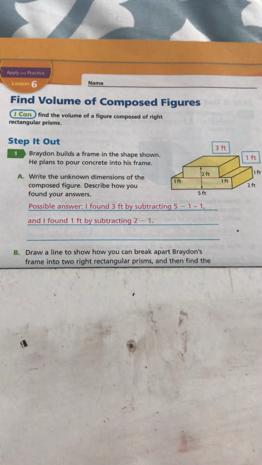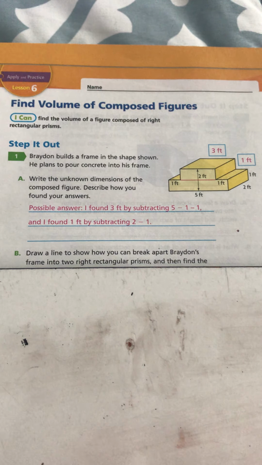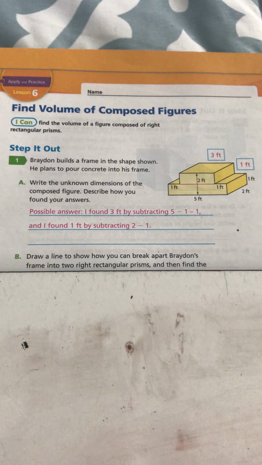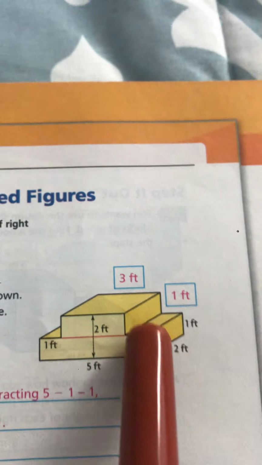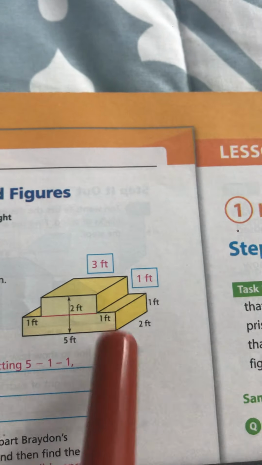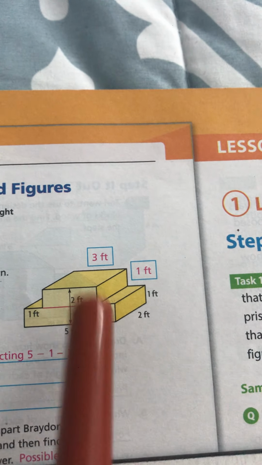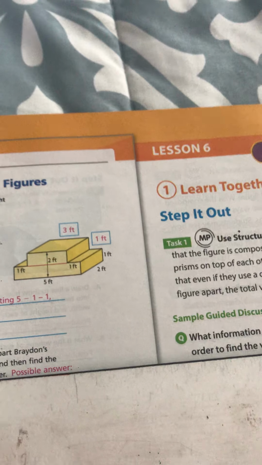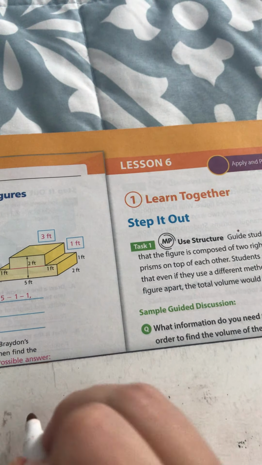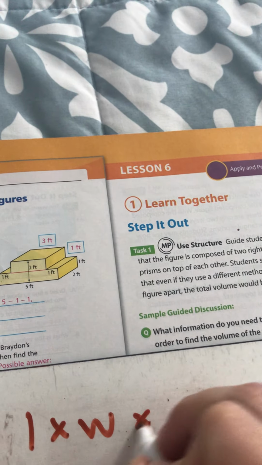B. Draw a line to show how you can break Braydon's frame into 2 right rectangular prisms and then find the volume of each prism. Describe your answer. If you see mine, it's already broken like this. This is one right rectangular prism and this is another. So let's do the volume of each. It says length times width times height, so I'm going to write my formula for myself.